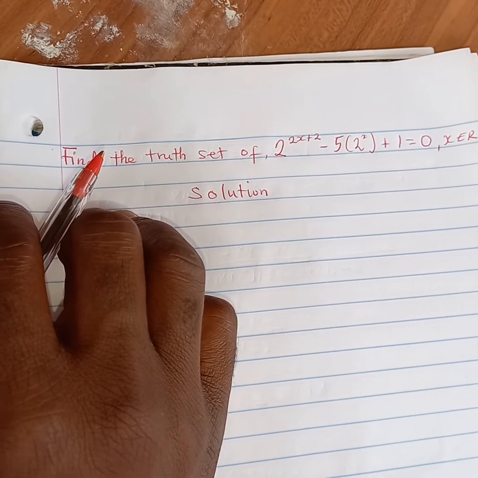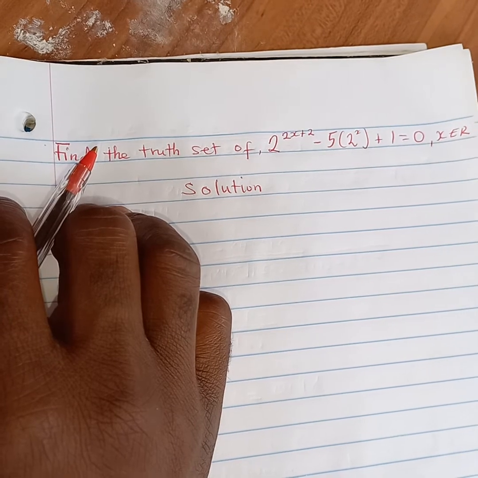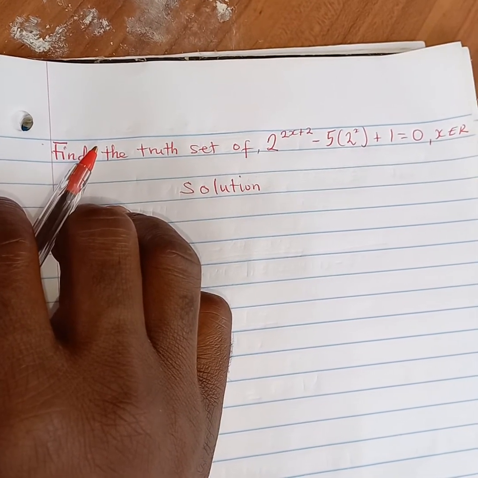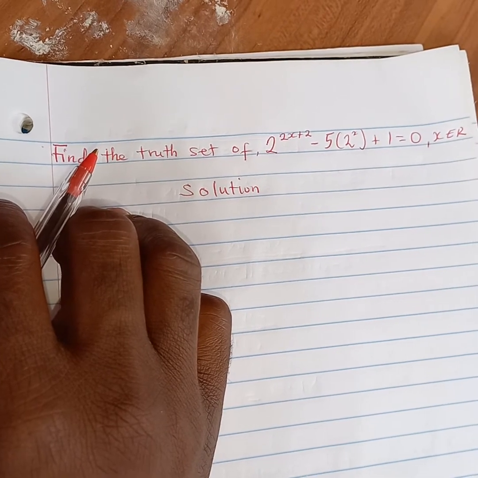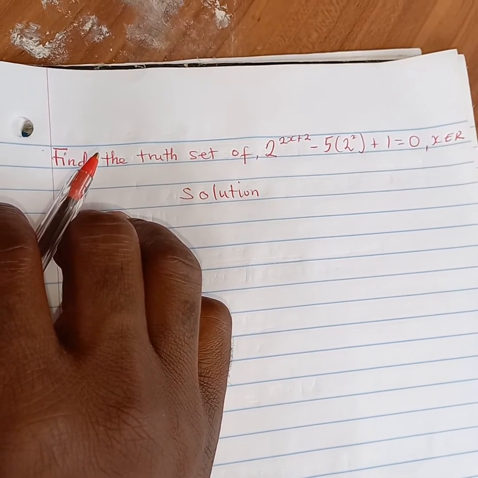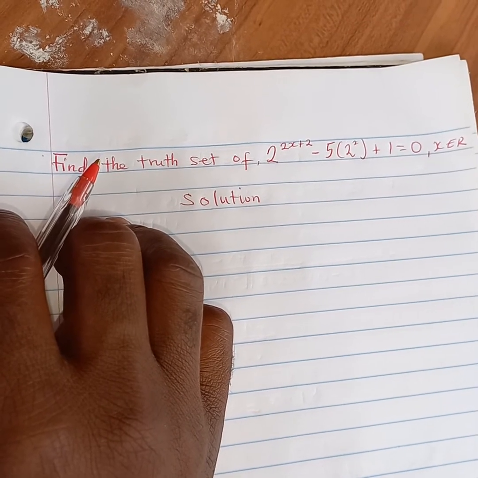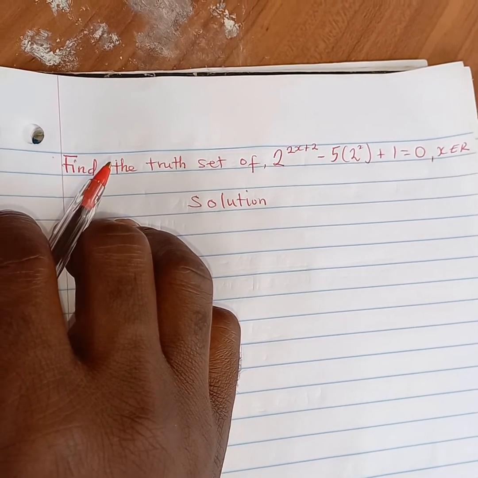Let's look at something saying that find the truth set of 2 exponent 2x plus 2 minus 5 times 2 exponent x plus 1 is equal to 0, and it is saying that x belongs to all real numbers. Now let's look at something. Let's write the questions and see.